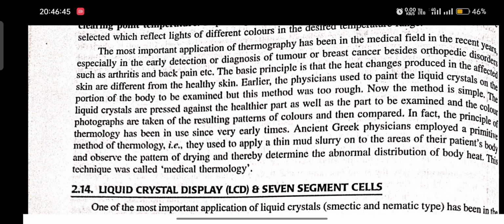Earlier, the surgeons used to paint the liquid crystal on the portion of the body to be examined, but this method was too rough. Now the method is simple. The liquid crystals are pressed against the healthier part as well as the part to be examined, and color photographs are taken of the resulting pattern of colors and then compared.